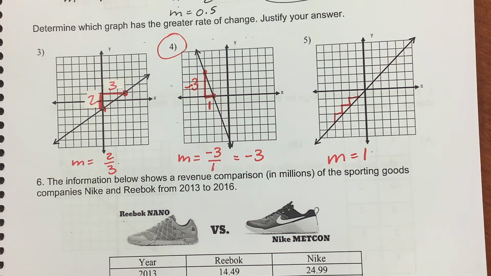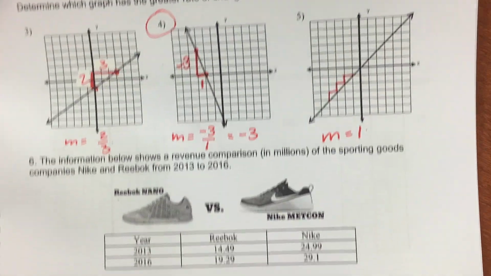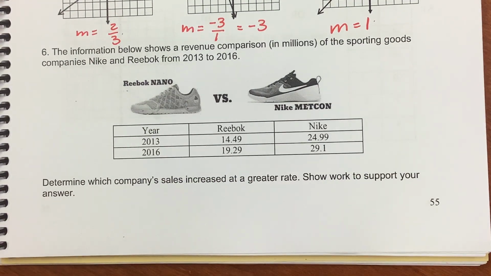The information below shows a revenue comparison in millions of the sporting good companies Nike and Reebok from 2013 to 2016. Reebok Nano versus, all right, I'm going to say Nike, except I know that that's not how you say that word. It's Nike, but Nike Metcon. So let's take a look.